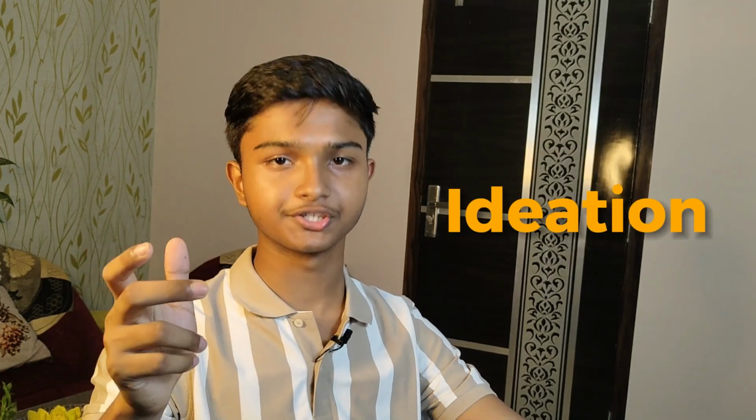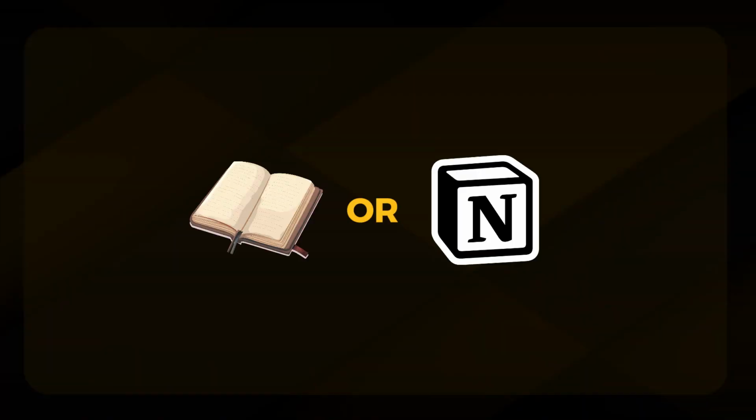The first step of creating any content or anything in general, may it be a business, may it be a new product, may it be a reel, you need to have an idea of what you are creating. And that process of getting that idea and qualifying it is called ideation. For this, always have a physical diary or maintain Notion. That's the best software I can tell you about.